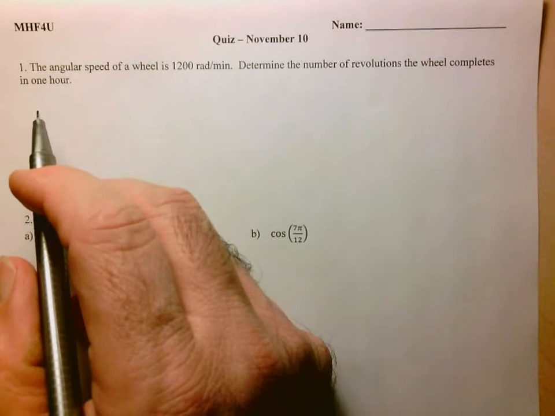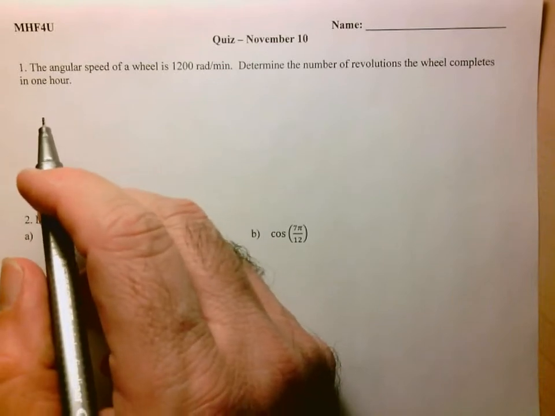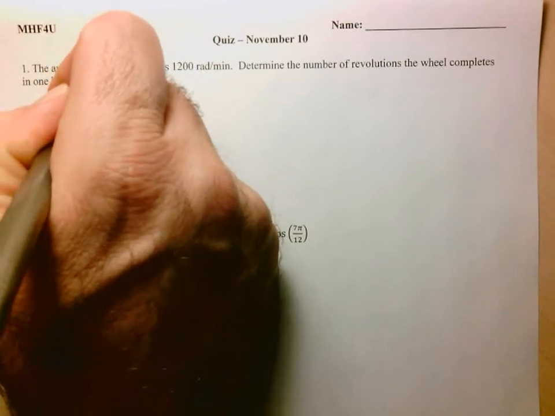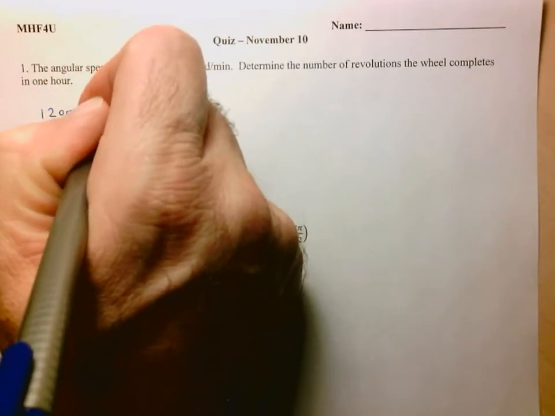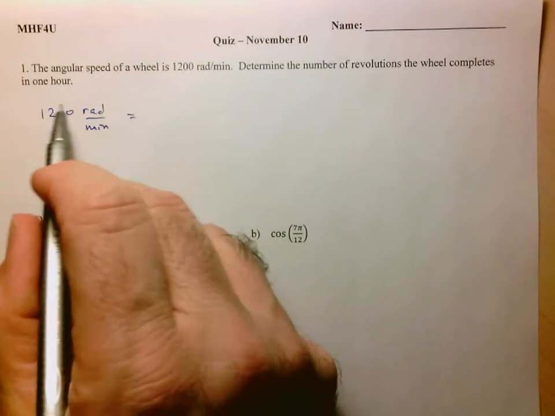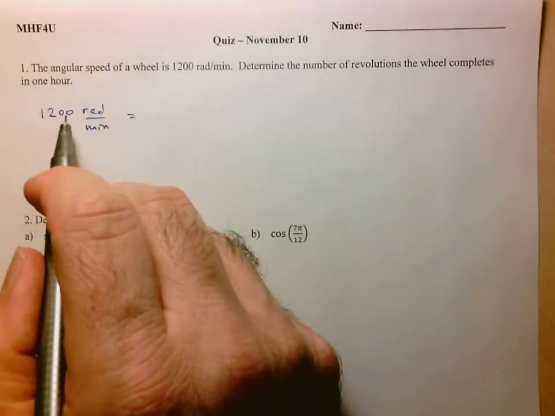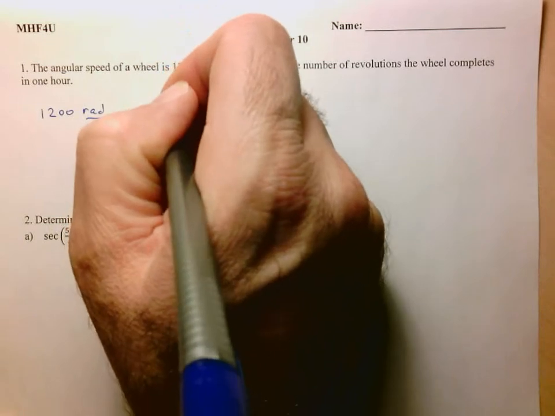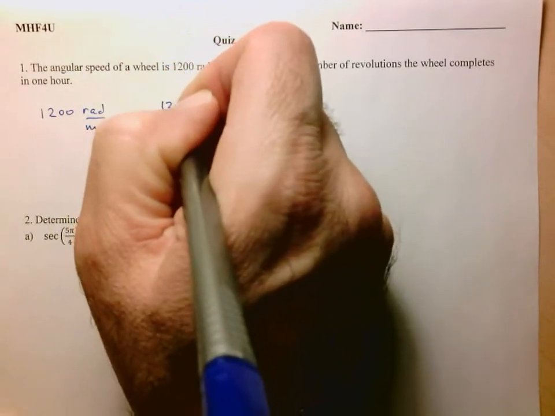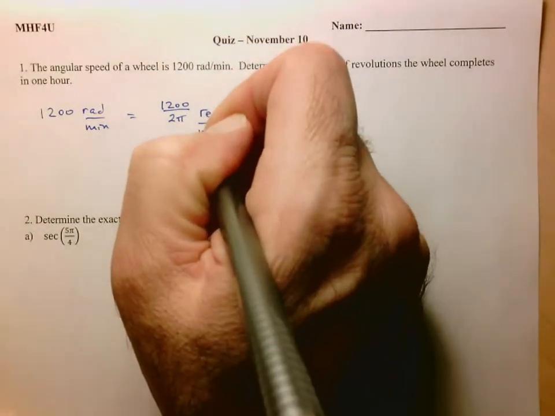Okay, so most of the questions we've seen have gone the other way, but again, it's just a matter of changing the units here. So I'll start with 1200 radians per minute. The first thing I'm going to do is change the 1200 radians into the number of revolutions. There's 2 pi radians in each revolution, so this is just 1200 divided by 2 pi, and now it's revolutions per minute.